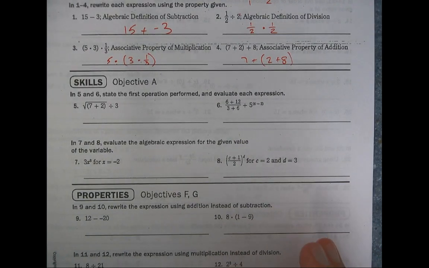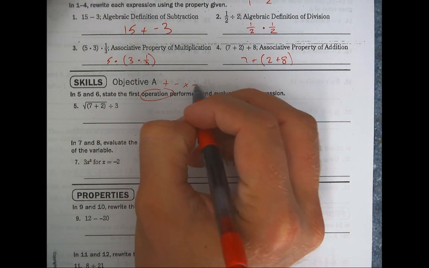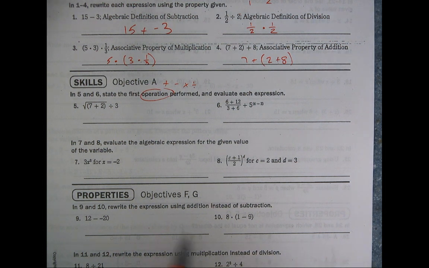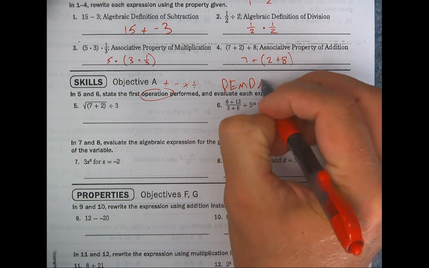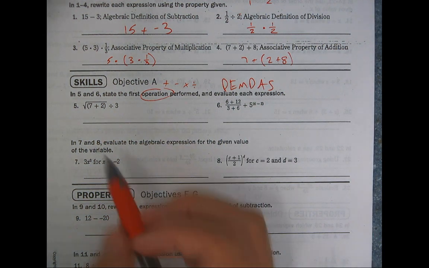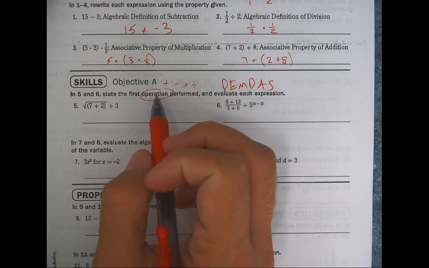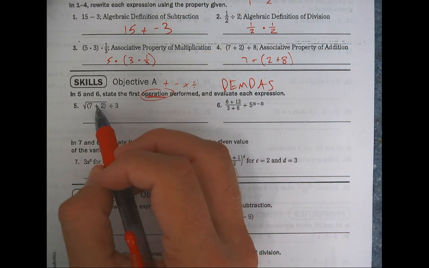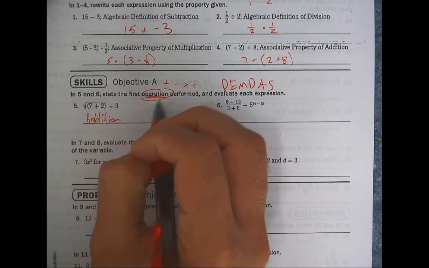All right, number 5. First of all, it says state the first operation. That's just talking about plus, minus, times, divide. Those are your operations. So based on the order of operations, or PEMDAS, what's the first thing you're going to do? The first thing you're going to do is parentheses, but you're not going to write parentheses because they're asking for the actual operation. So addition is the first operation you're going to do.